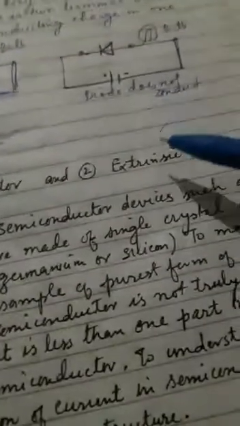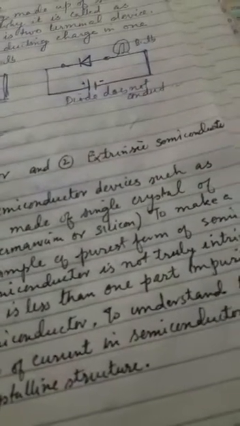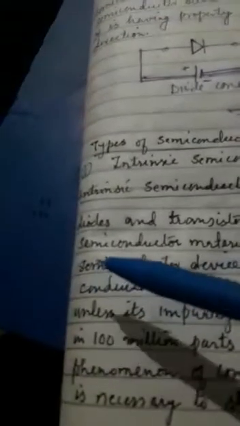There are two types of semiconductor, intrinsic semiconductor and extrinsic semiconductor. Intrinsic semiconductors are the ones of which semiconductor devices such as diodes and transistors are made up.